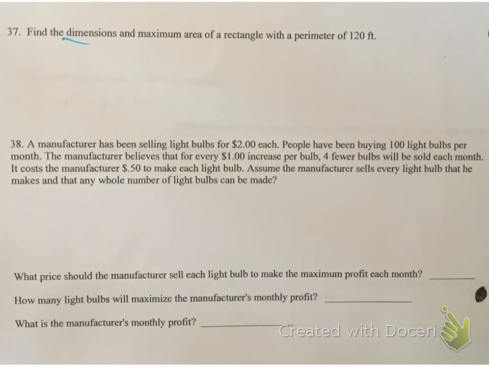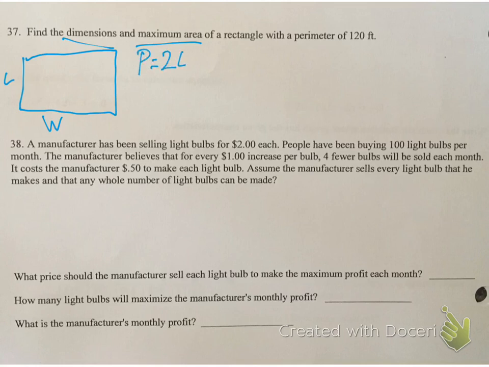Find the dimensions and max area of a rectangle with a perimeter of 120. So you have your length and your width. Perimeter formula, 2L plus 2W. Area, length times width. My perimeter is 120.